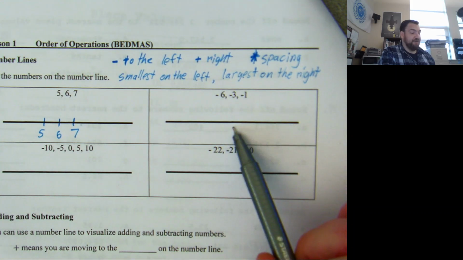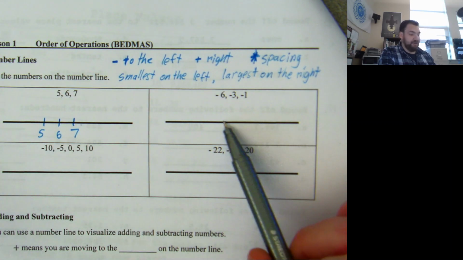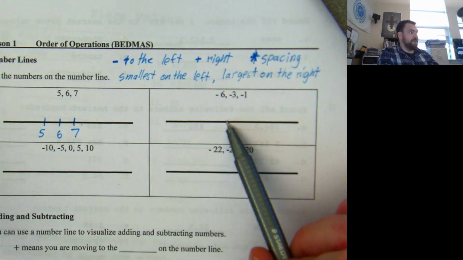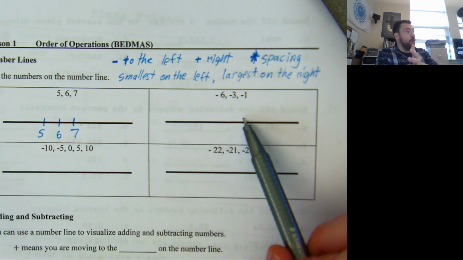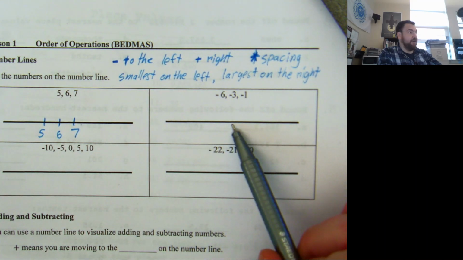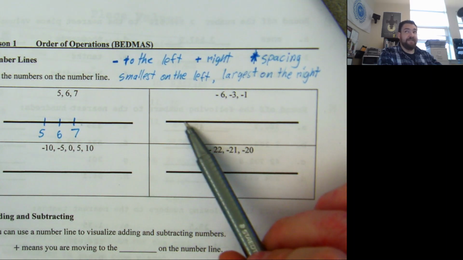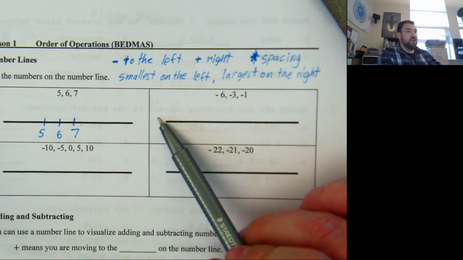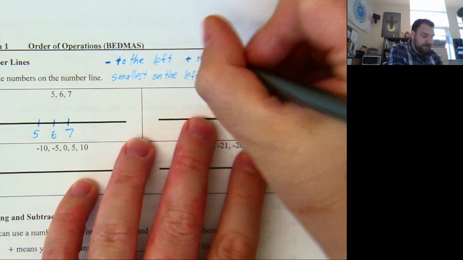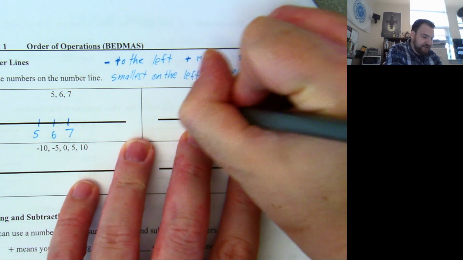If I were to put 0 in the middle, if I was going to count up, I'd go 0, and then I'd go 1, 2, 3, 4, 5, 6. Or, if I'm going negative, I would start at 0, and then I'd go negative 1, negative 2, negative 3, negative 4, negative 5, negative 6. So as you get negative, the bigger the negative number, the smaller it actually is.